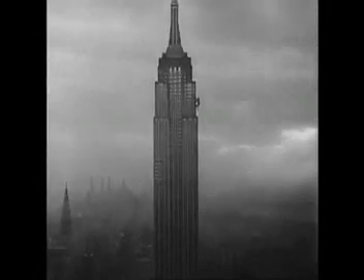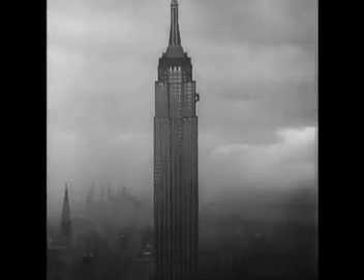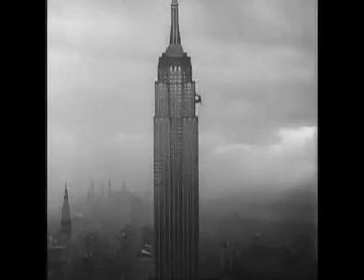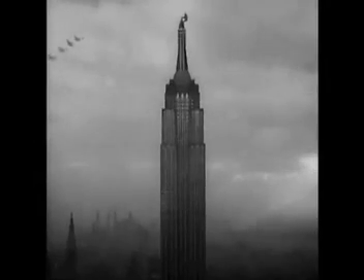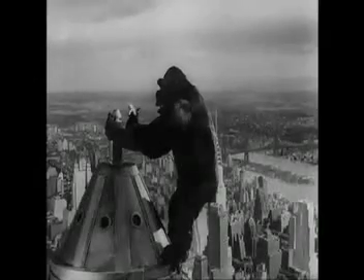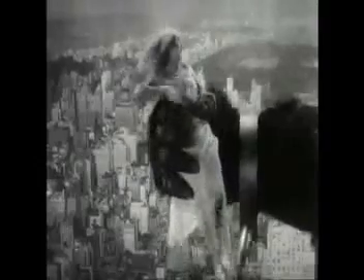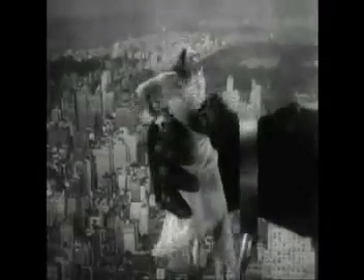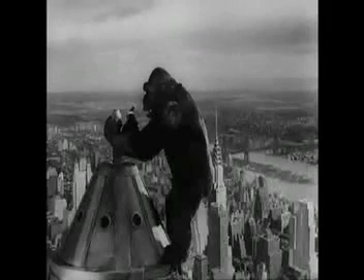Willis designed the ape's steel armature to infuse the monster with character. The whole film itself took Willis and a small crew over a year to animate King Kong, but when the film opened in 1933, the film broke box office records and inspired a generation of effects artists.